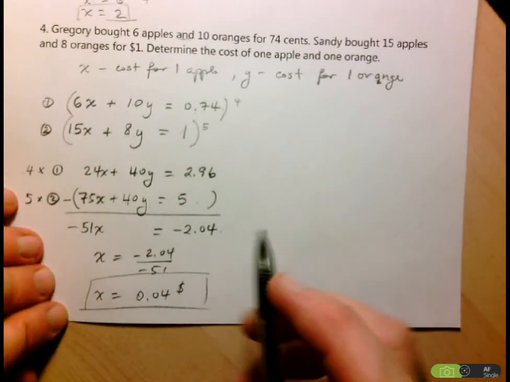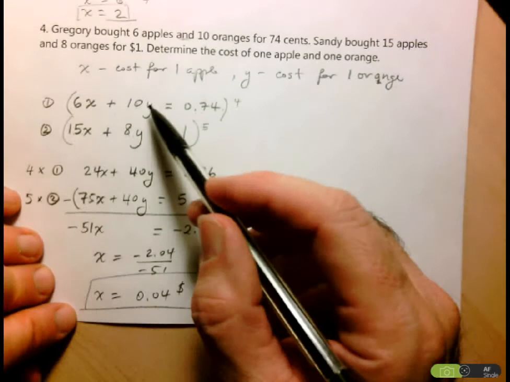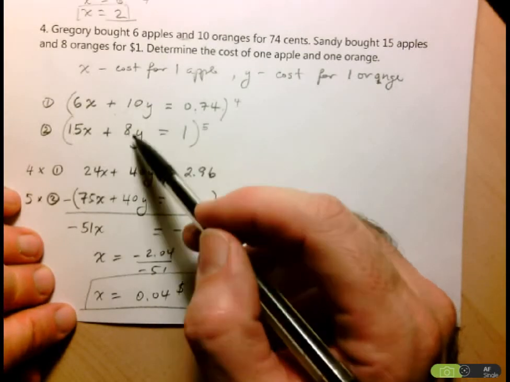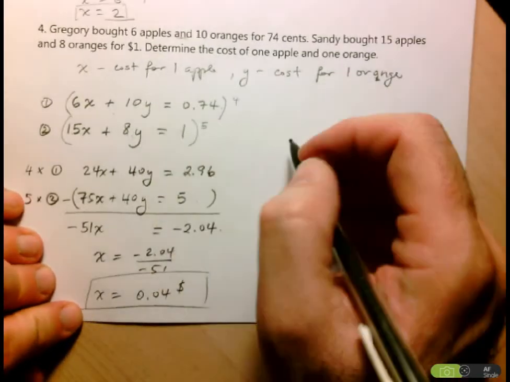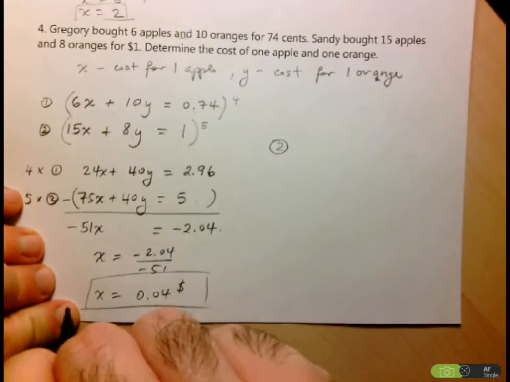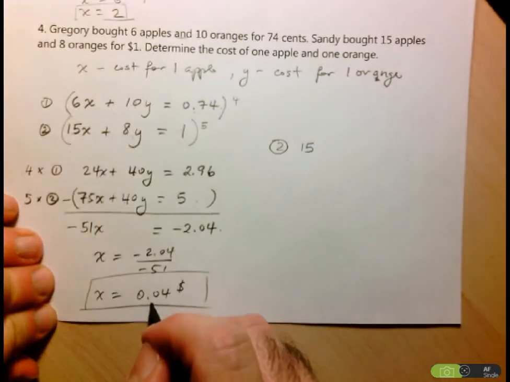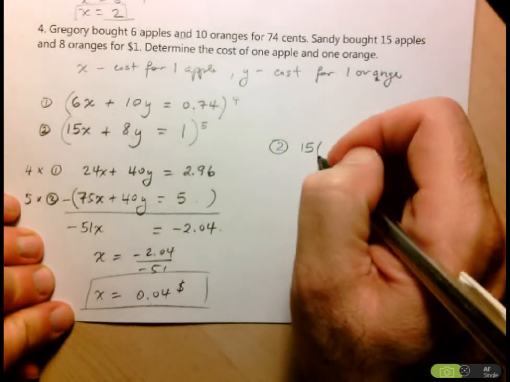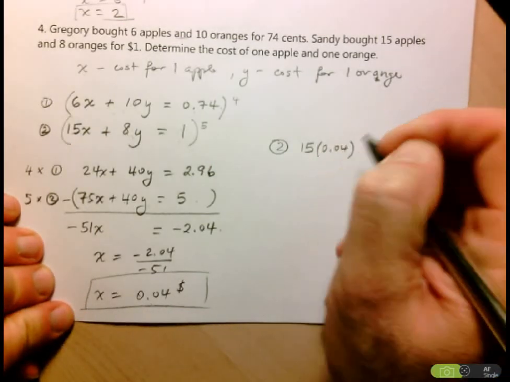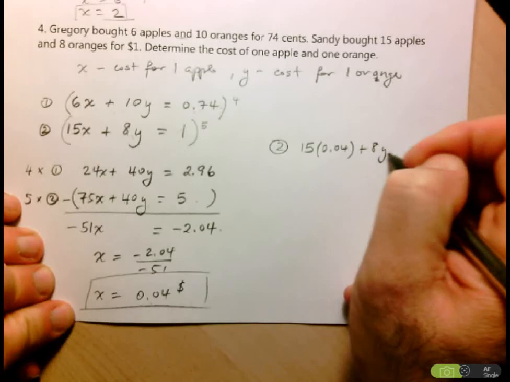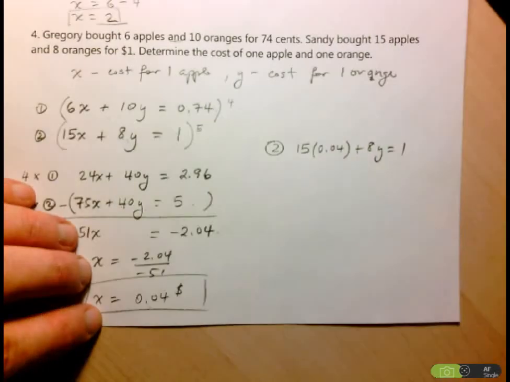Okay, now we need to find y. So again, I can pick either equation here and solve for y. So let's say I pick equation 2. Okay, so 15 times x, but now I know that x is 0.04, so I can replace that in, plus 8y is equal to 1, and now I have to solve this equation.